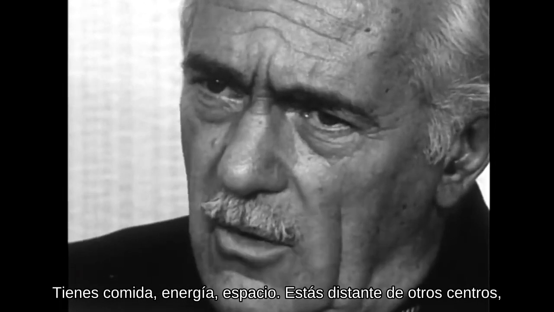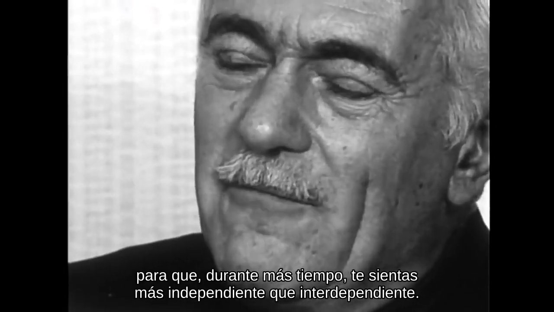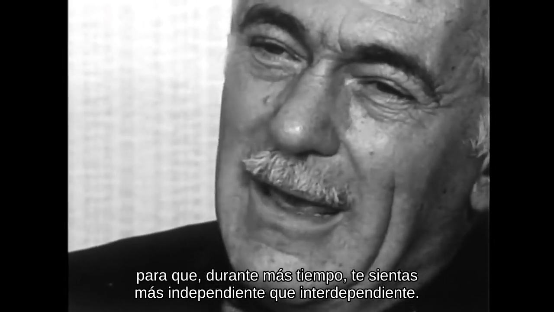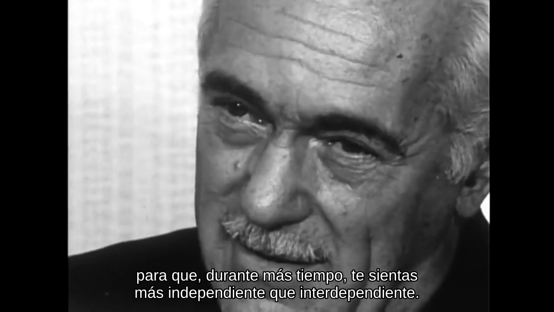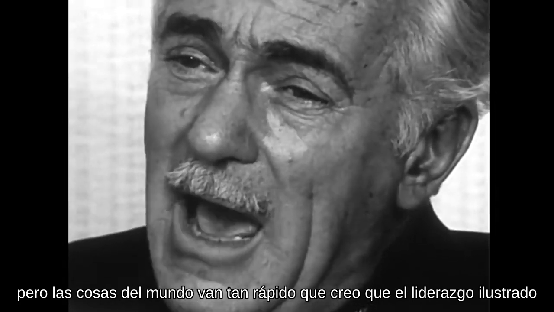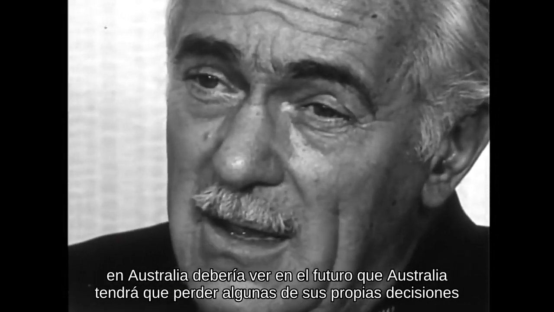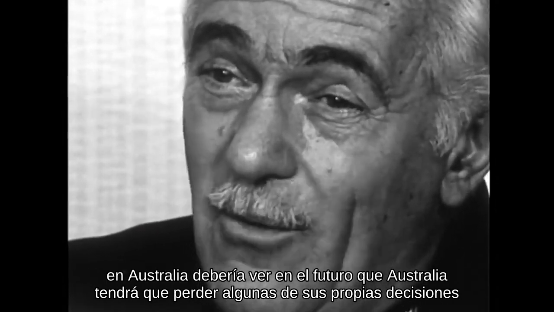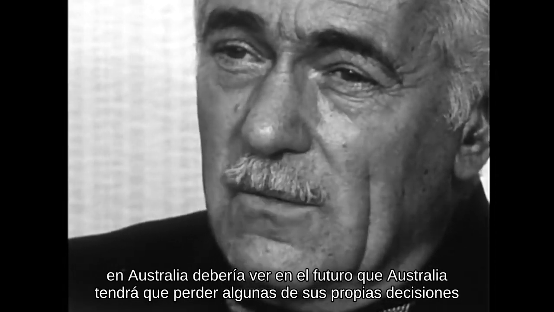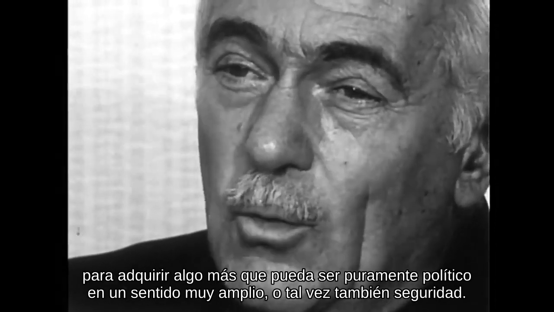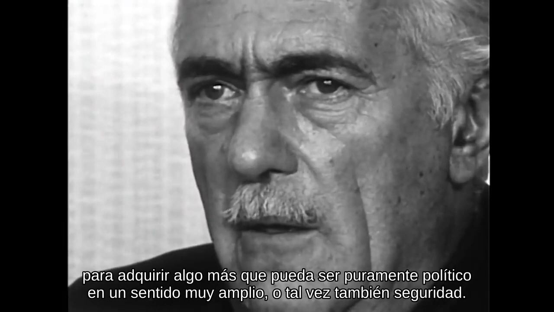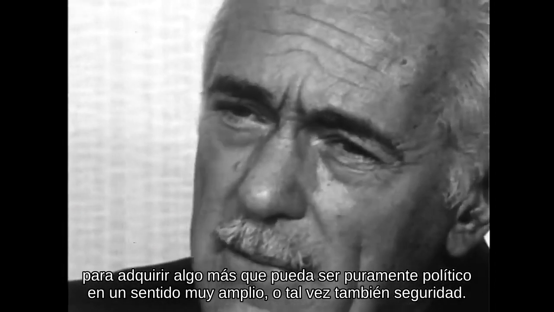You are distant from other centers, so you can, for a longer time, feel rather more independent than interdependent. But things of the world are going so fast that I think that an enlightened leadership in Australia should see down the road that Australia will have to lose some of its self-decisions in order to acquire something else which may be purely political in a very wide sense, or maybe also security.